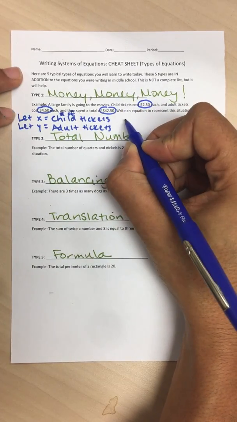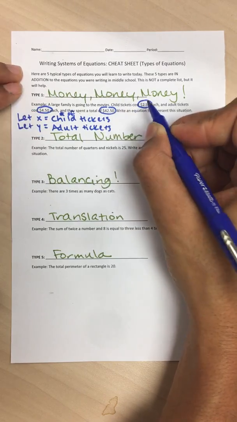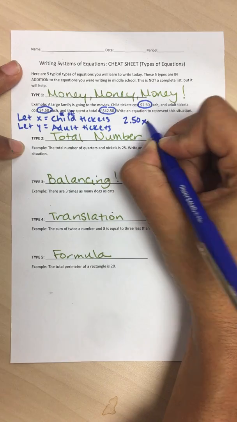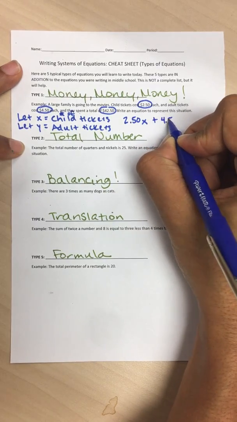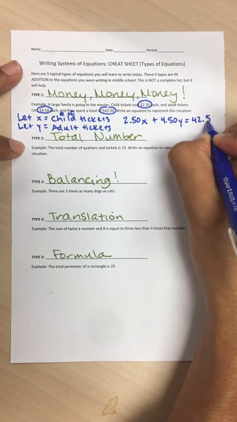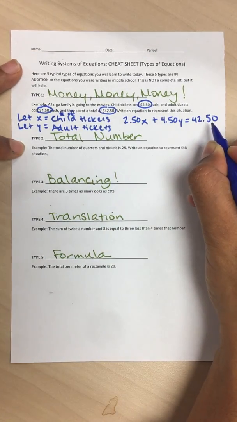So we are adding up the totals here. This is an addition problem. $2.50 per child ticket plus $4.50 per adult ticket equals $42.50 spent. This is how we write a money, money, money equation.